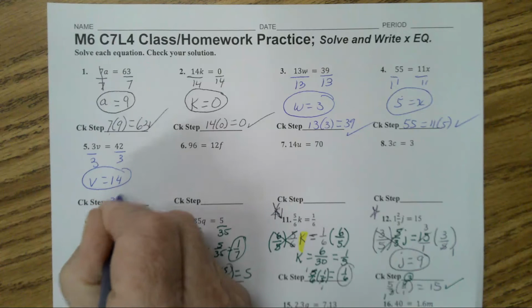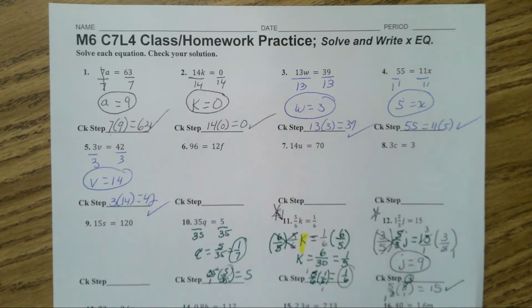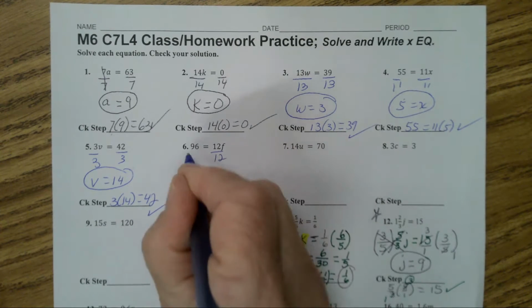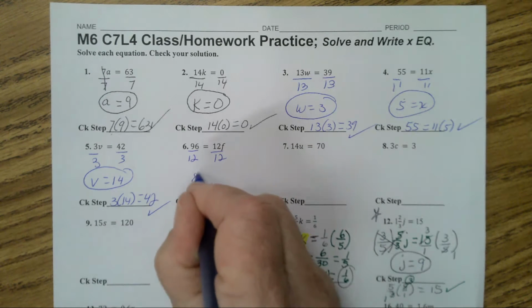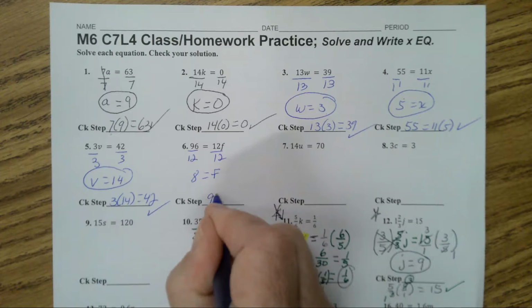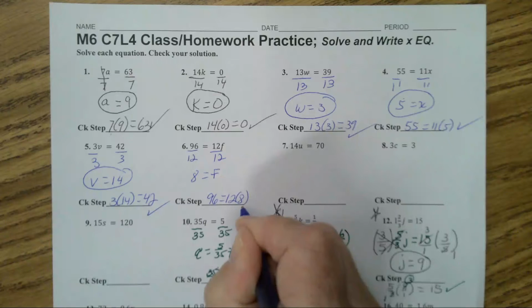Does 3 times 14 equal 42? Yes, it does. In this problem, divide by 12, divide by 12, 8 equals F. Does 96 equal 12 times 8? Yes, it does.